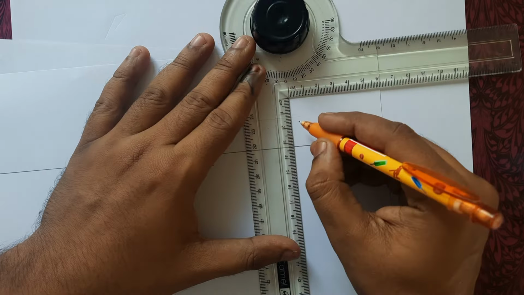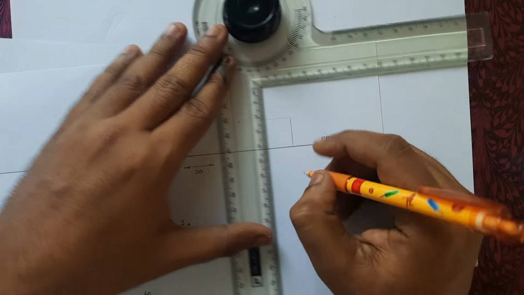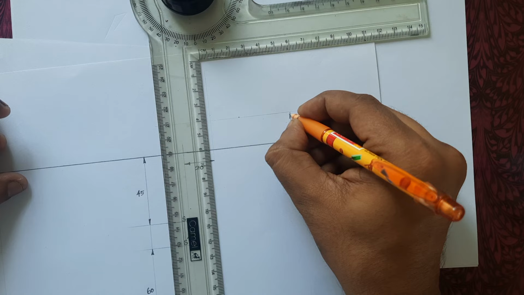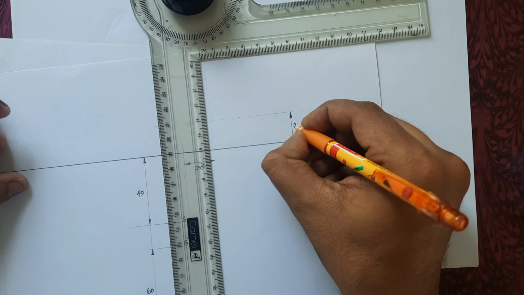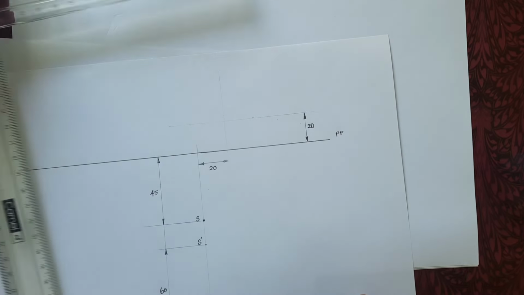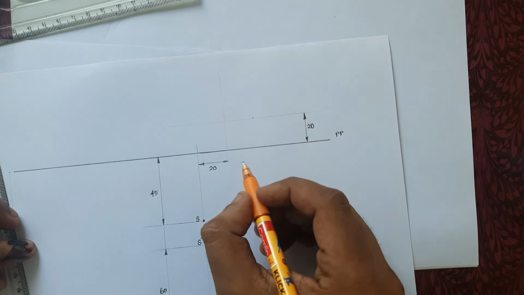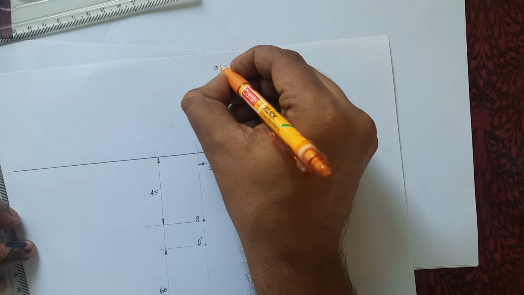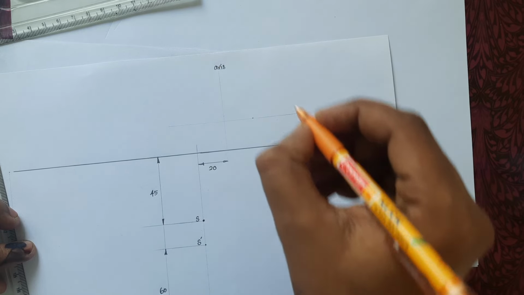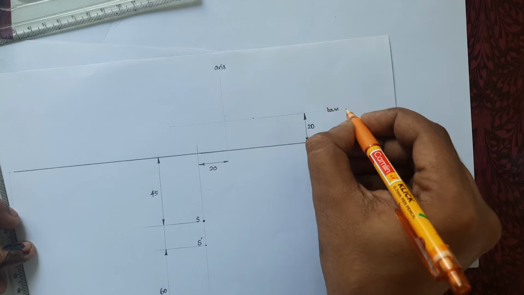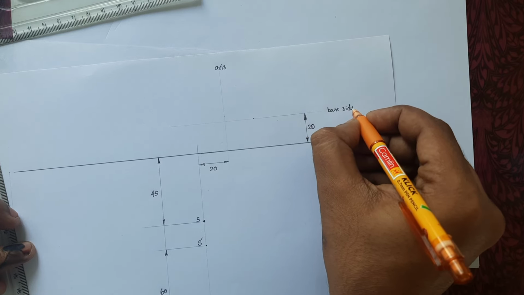This is 20 mm behind PP. So 20 mm right side of the observer, the axis point will be there. So along the line, the axis point will be there, and 20 mm behind the PP, one of the base sides will be there.